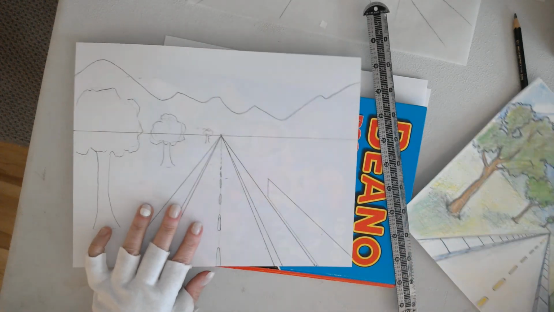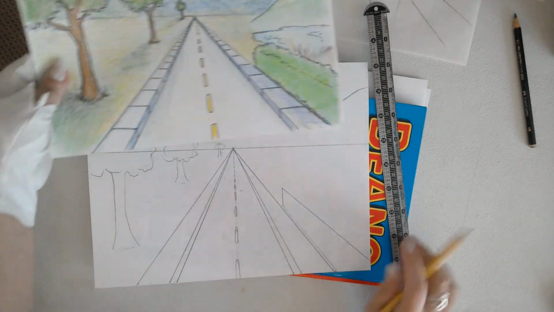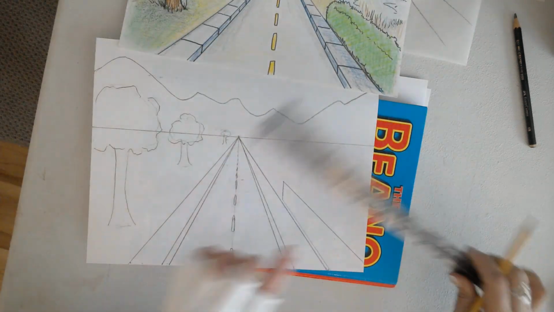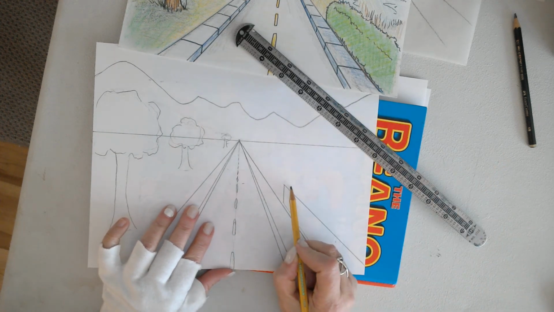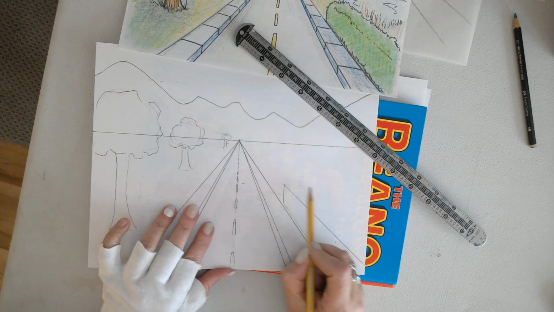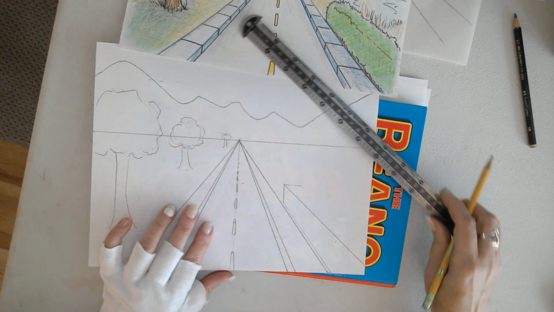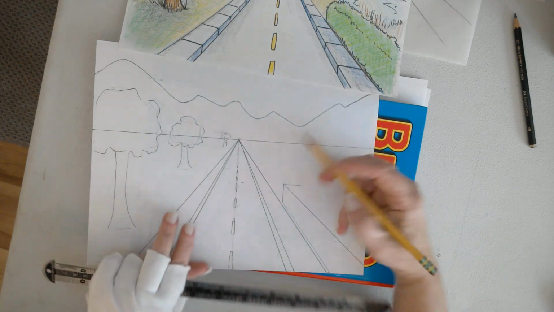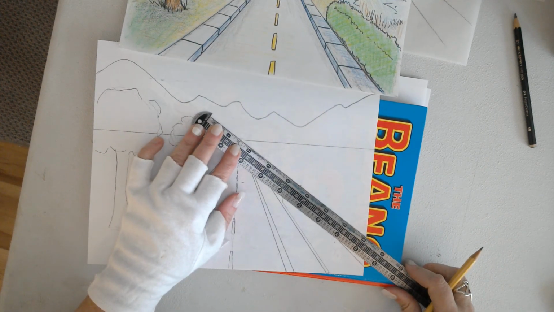Now the hedge, the top of the hedge is horizontal, going in line with the horizon. So I only want it about this wide. I don't want it this wide. Hedges are only like that. So once again, you join this dot with the horizon line.